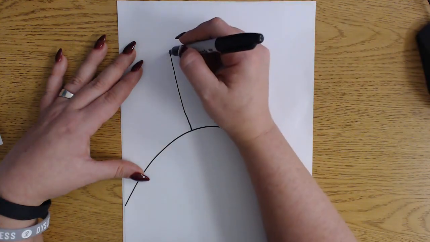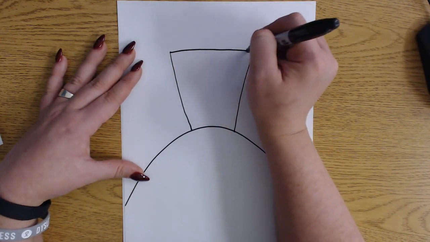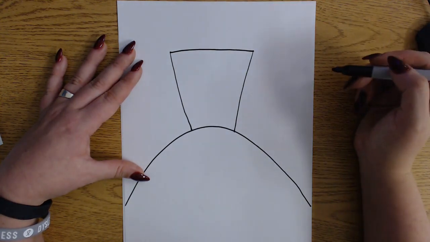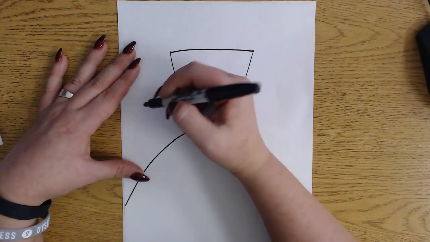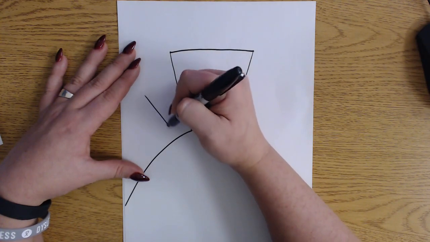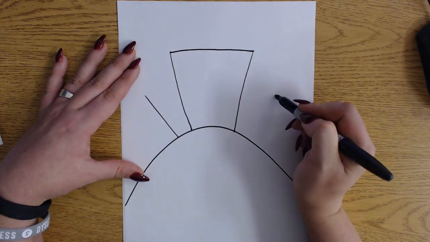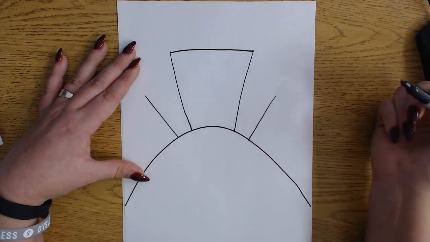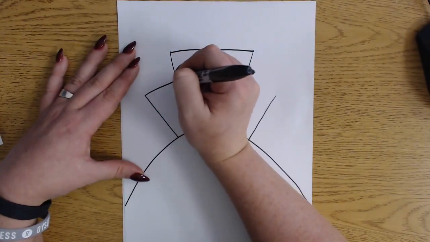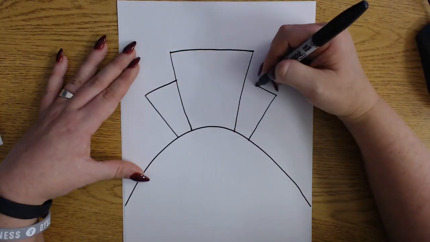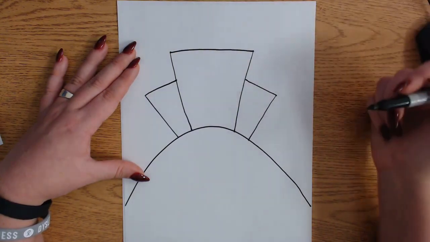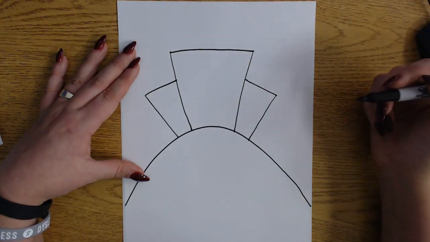Now I'm going to draw the top part connecting those two lines. I'm also going to draw two slightly diagonal lines over here to make my house even bigger. And again, I'm going to connect that to the main house, just like that. Now, this house is not going to be perfect, and that's perfectly okay. We want it to be a little bit different.